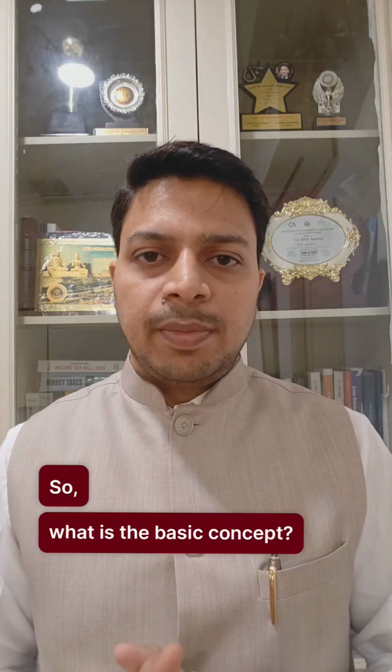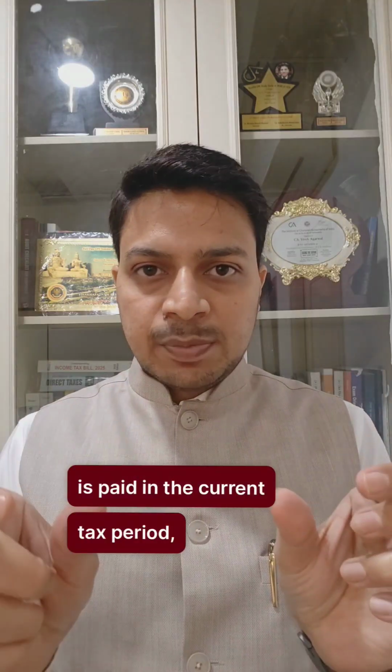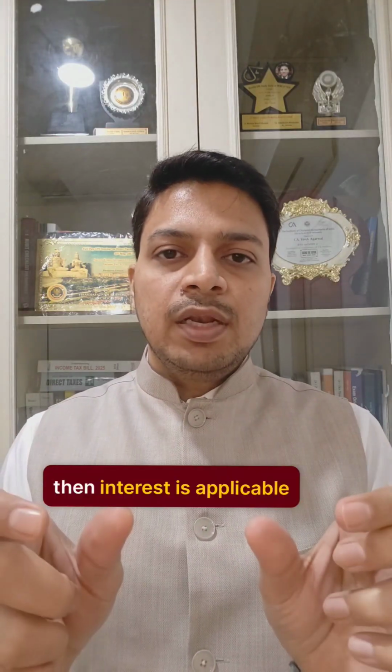So what is the basic concept? As per Section 50 of the GST Act, if tax of a previous tax period is paid in the current tax period, then interest is applicable for this period of delay. Simple meaning, if you delay the payment of tax, you have to pay interest, which we are aware of. So what has changed now?